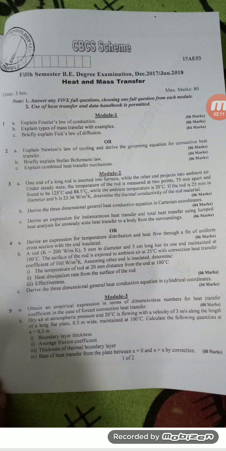And in the second question, we need to solve for a rod. They have given the rod diameter, the length of the rod and the temperature, and we need to determine the temperature of the rod, the heat dissipation rate and the effectiveness. And in the third question, we need to derive the three-dimensional general heat conduction equation in cylindrical coordinates.